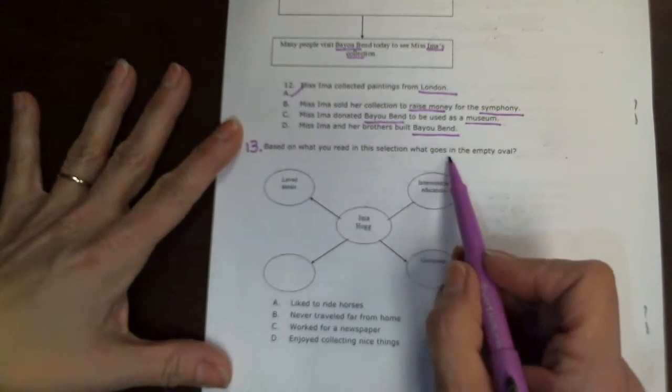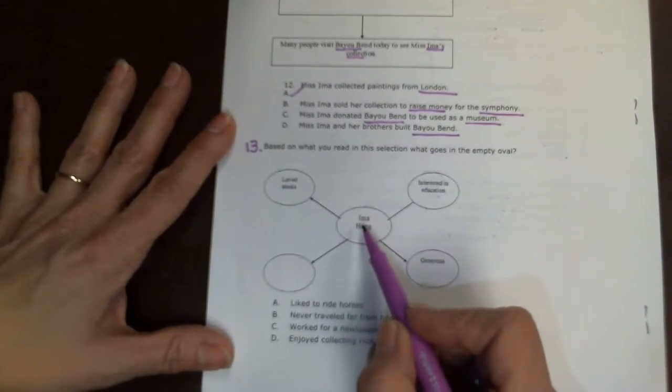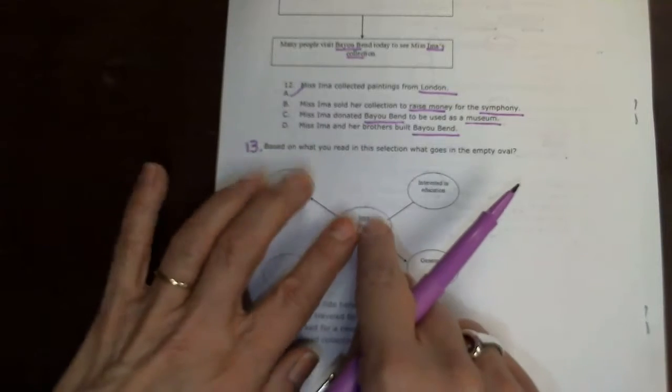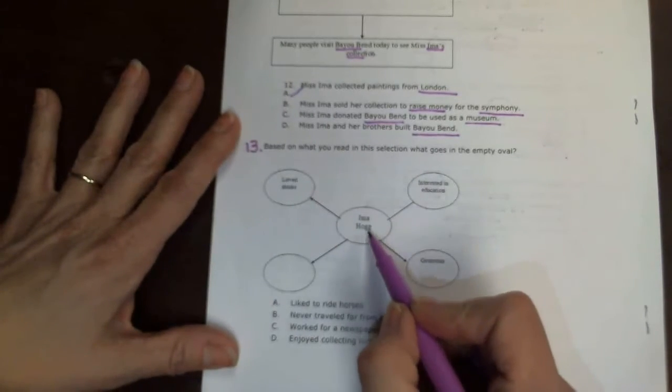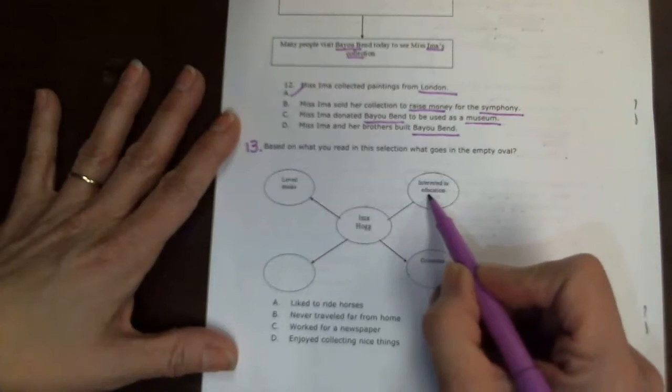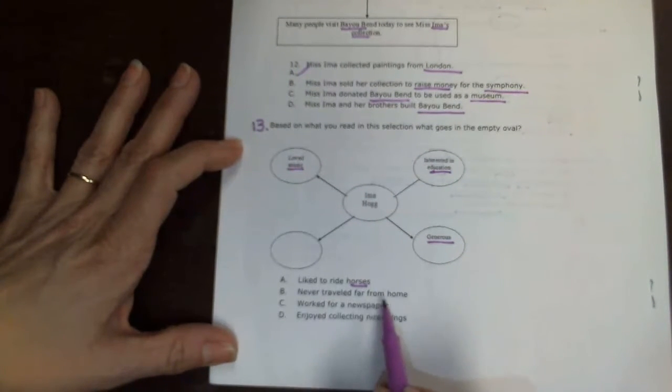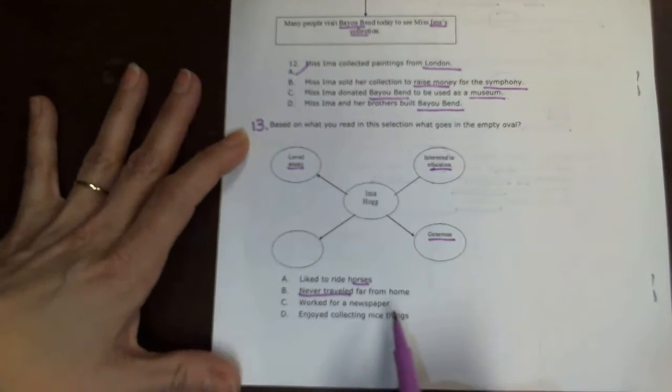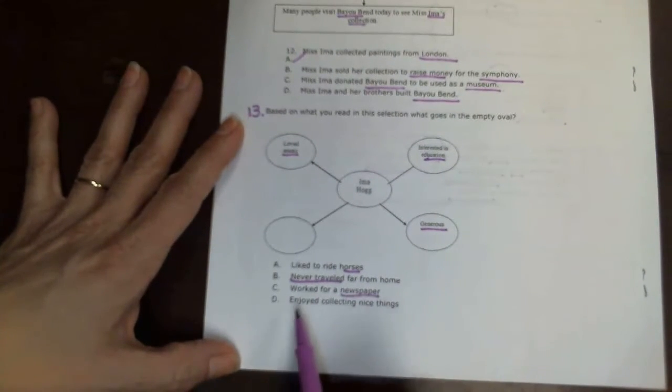All right. Number 13. There's not a number on here. Let's add that number on. Based on what you read in the selection, what goes in the empty oval? Okay, let's start from the center and then read the outskirts, because this is usually a main idea and details. Loves music. Interested in education. I'm going to underline education and music. Generous. That means you're very giving. Like to ride horses. Never traveled far from home. Worked for a newspaper. Enjoy collecting nice things. Sounds like she had a collection, didn't she? But we won't know until we've read the story.